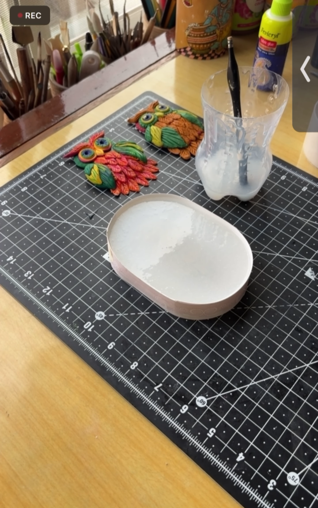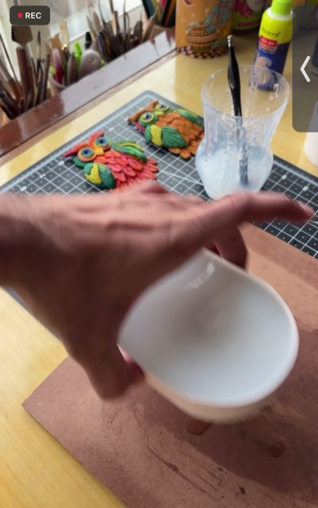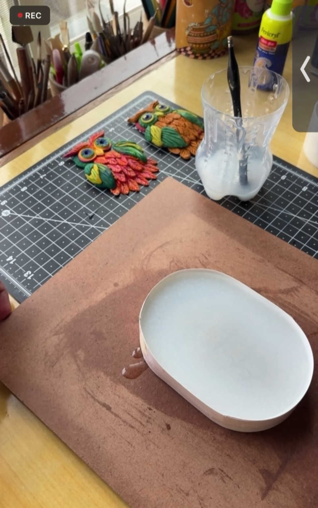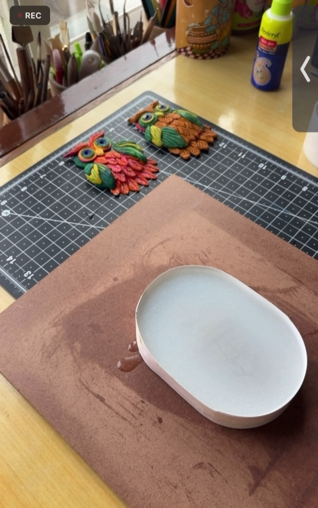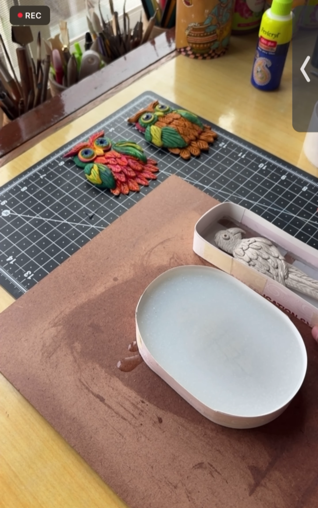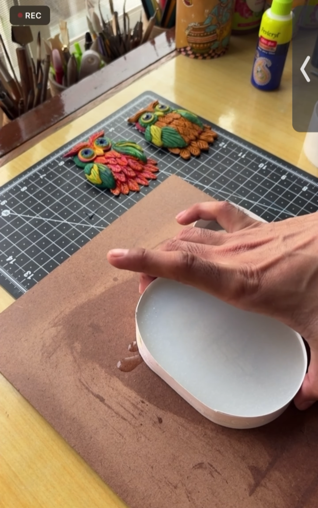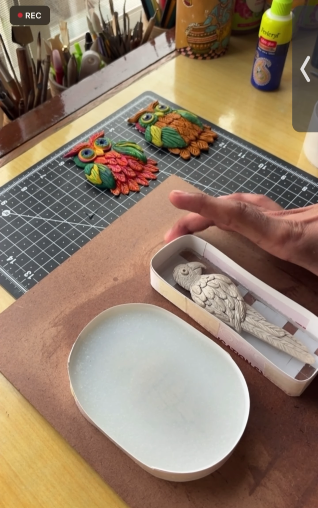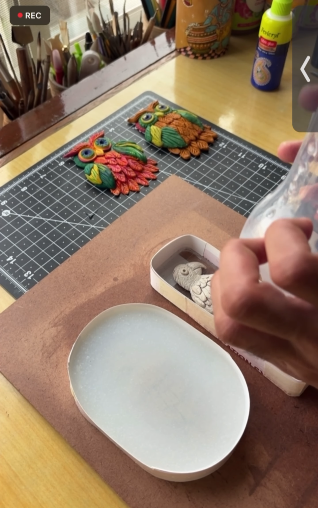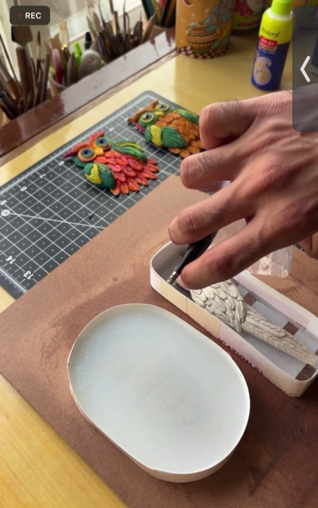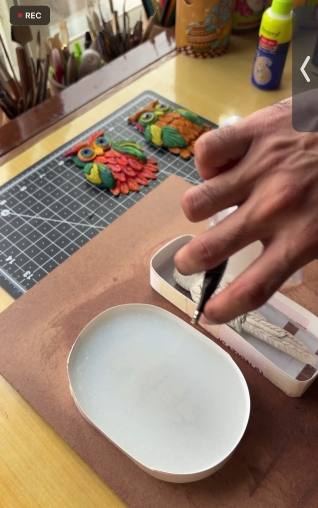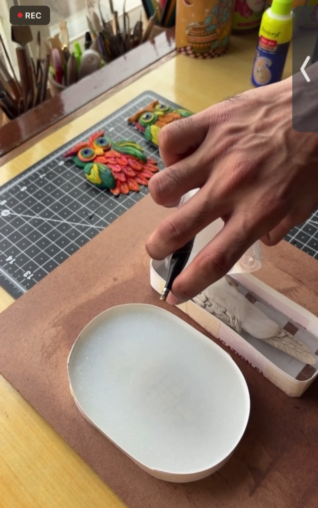Karan, I was wondering, as we have added so many patterns, for example, if we talk about this owl model, on all the feathers we have so many patterns. So they all will be visible in the silicone mold, or sometimes we won't get all that effect? No, the details will be visible. It will be exactly the same model which you have created. The same replica will form. Okay, so it will be exactly the same.